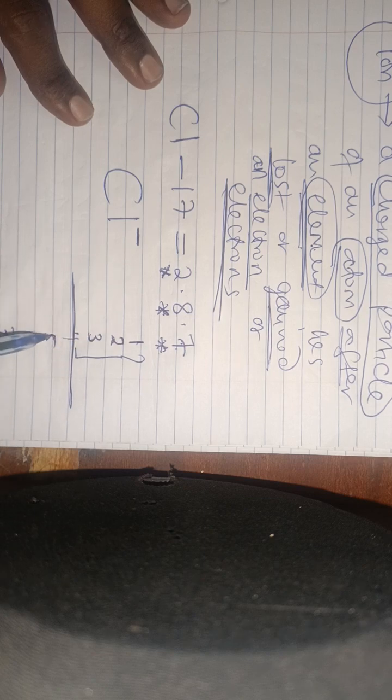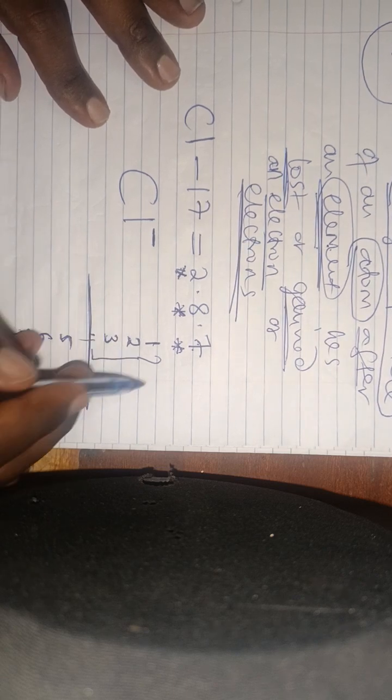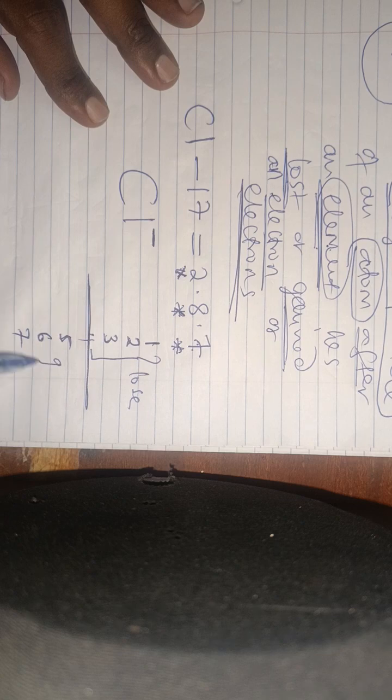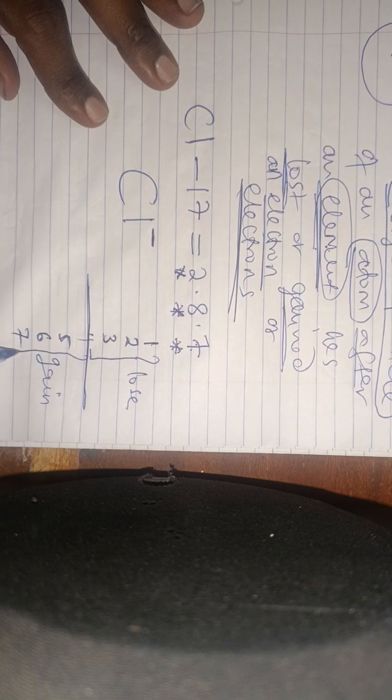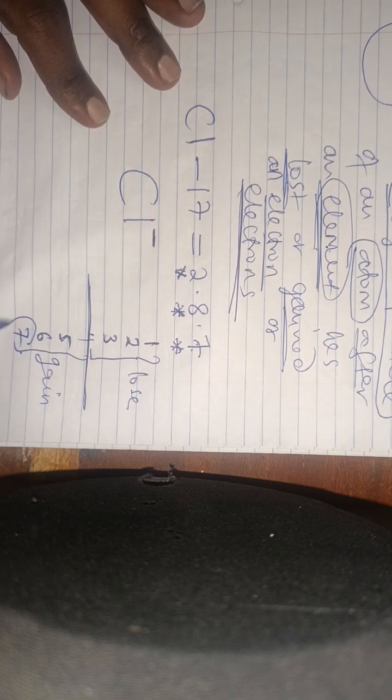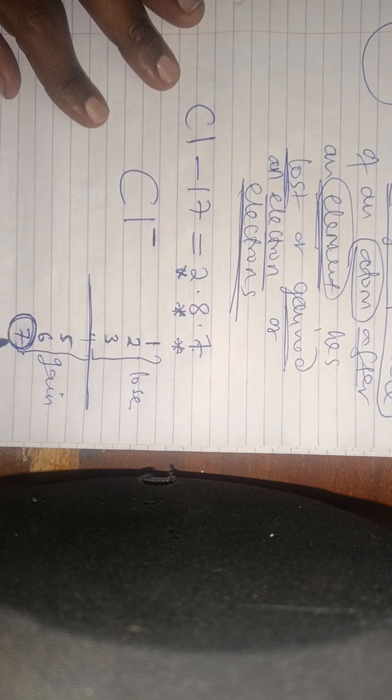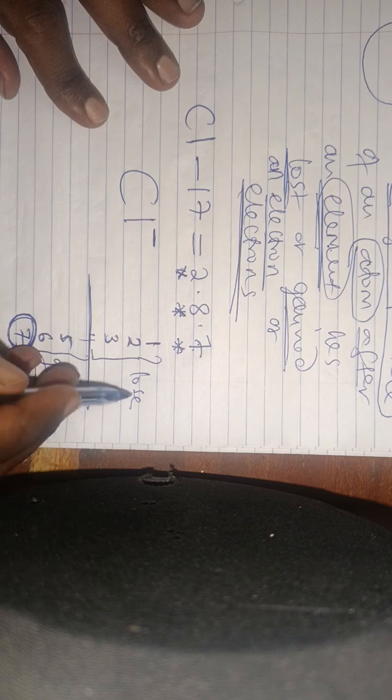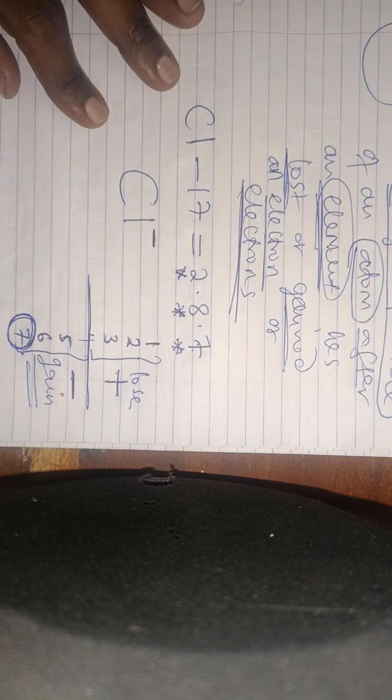If you find an element has 5, 6, or 7, it must end up gaining. So here, lose, here, gain. Look at this, 7, gain. And once it gains, it becomes negatively charged. Once it loses, it becomes positively charged.